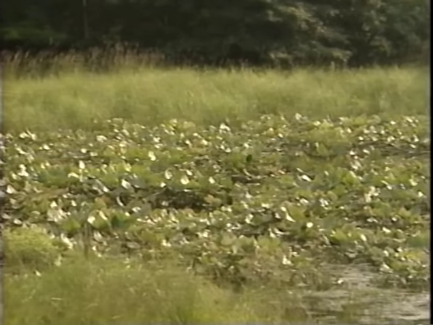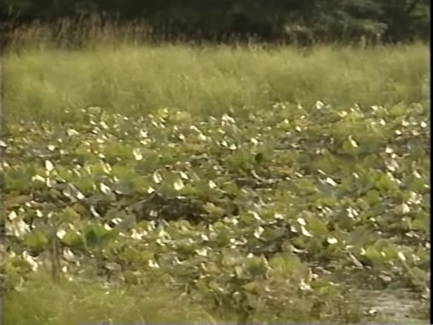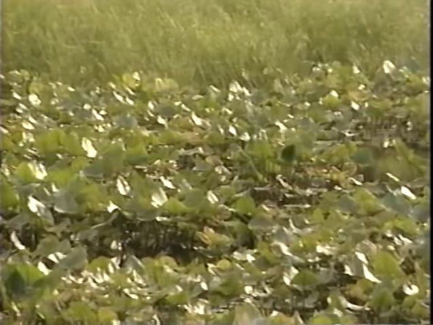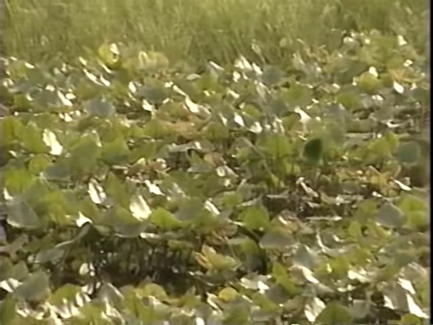Wetlands also help to clean water. As water flows through a wetland, its plants filter out pollution. Some communities, in fact, use wetlands to treat their sewage.